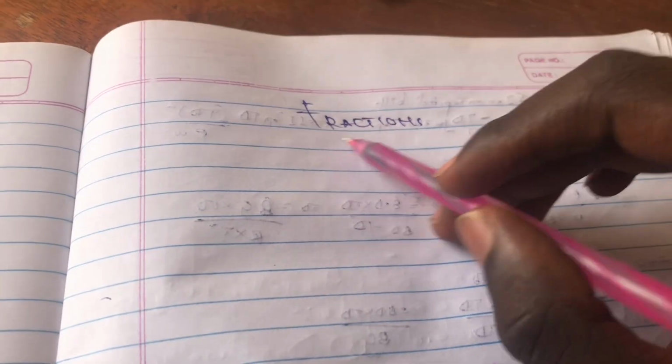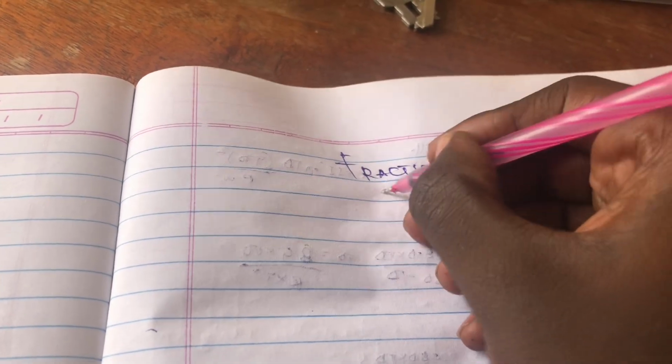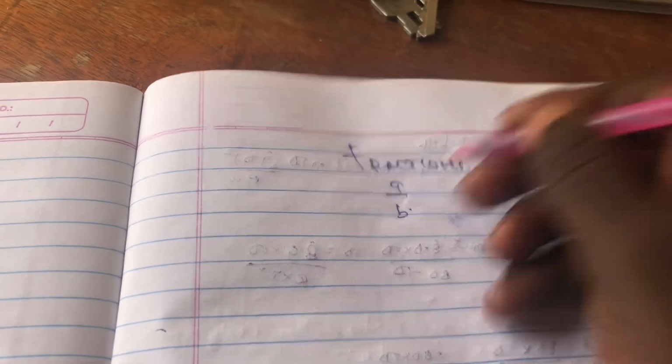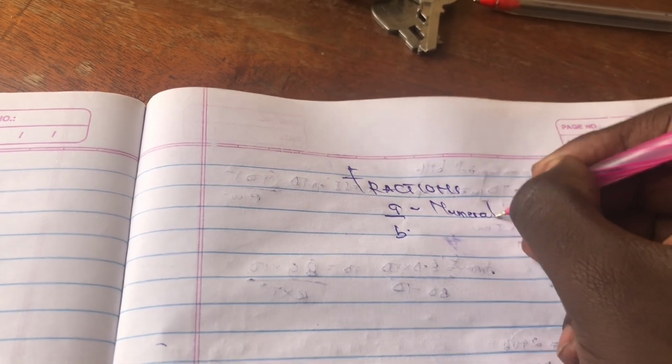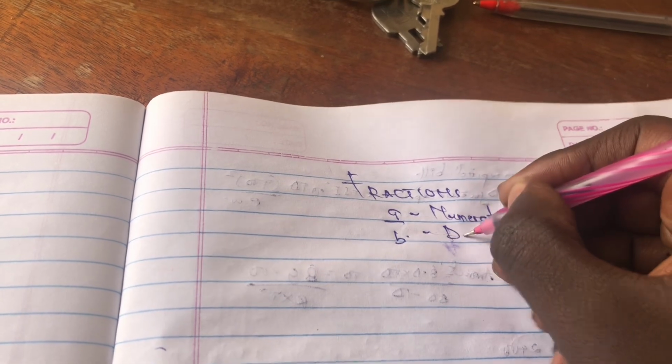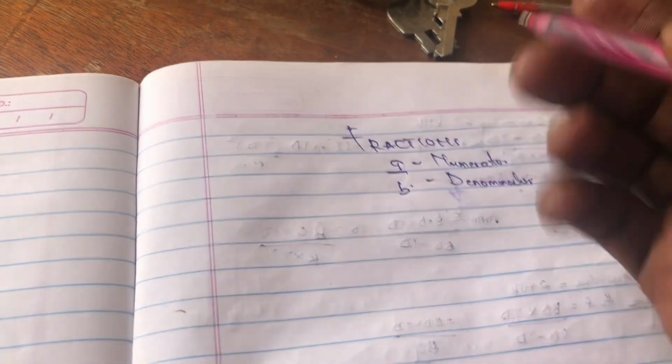So we are going to look at fractions. What's a fraction? A fraction is that number which is in the form of a over b. A is what they call the numerator, and the downward is the denominator. So we have three forms of fractions.